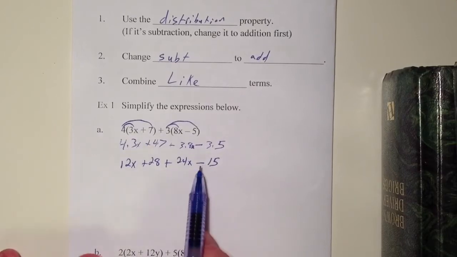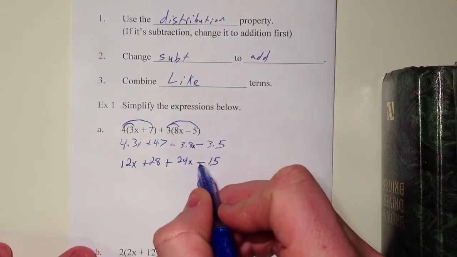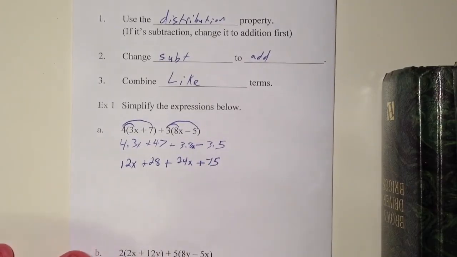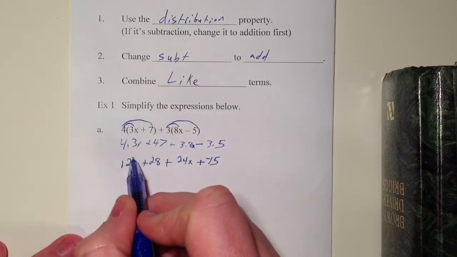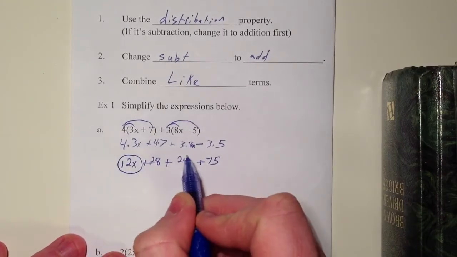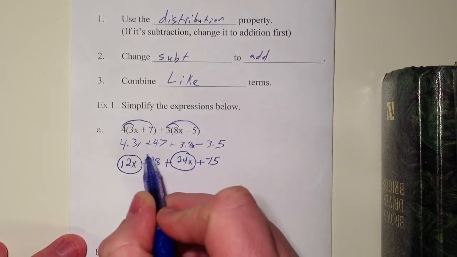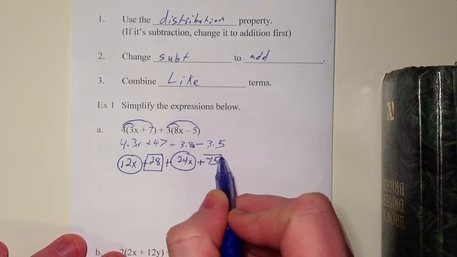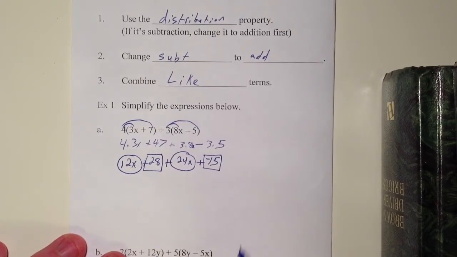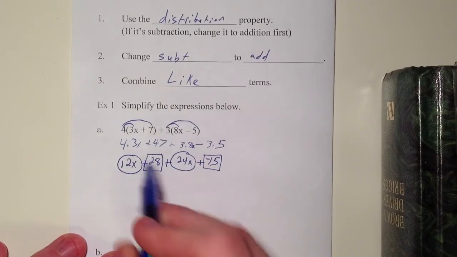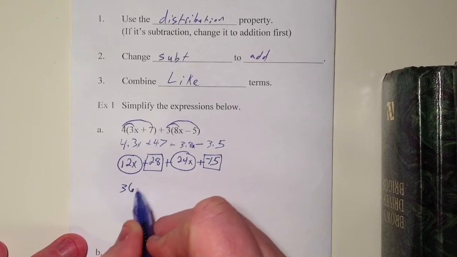All right, so now we're back to what we had before. Again, feel free to change all the subtractions to plus negatives. So now I have a 12x, a 24x, a 28, and a negative 15. So what's 12x and 24x? They're both positive, so we just add them up and we get 36x.